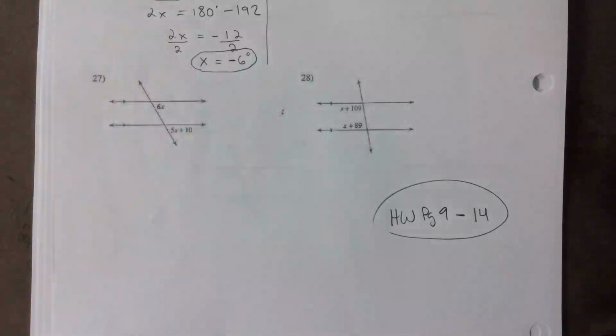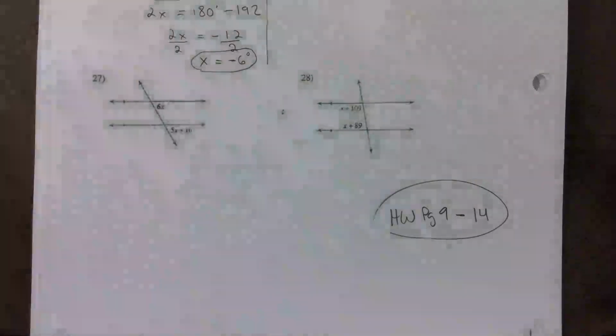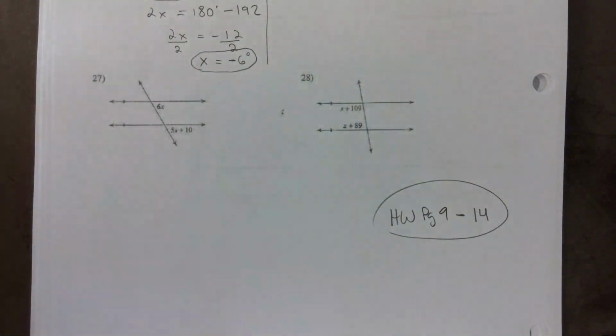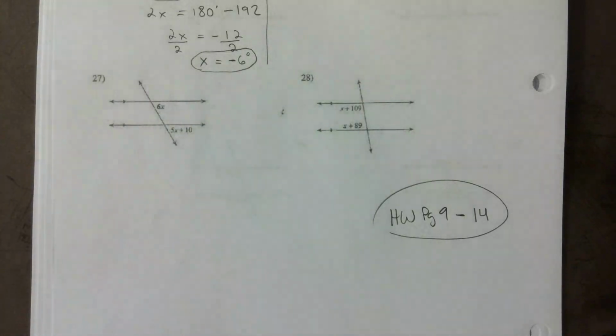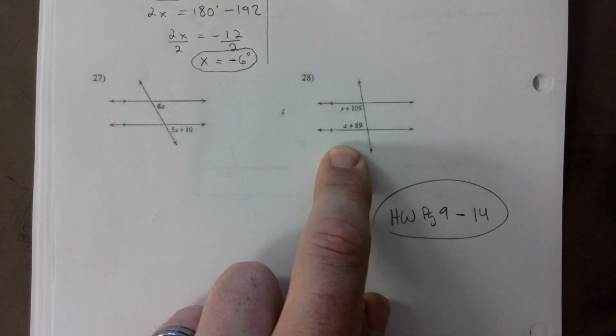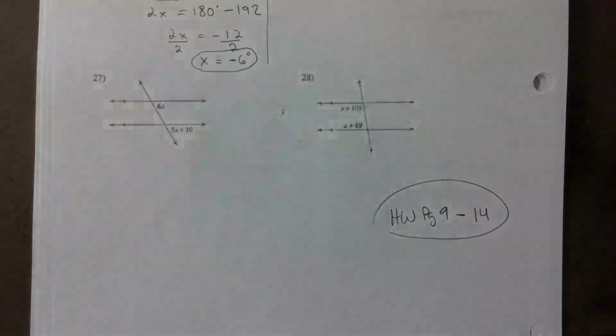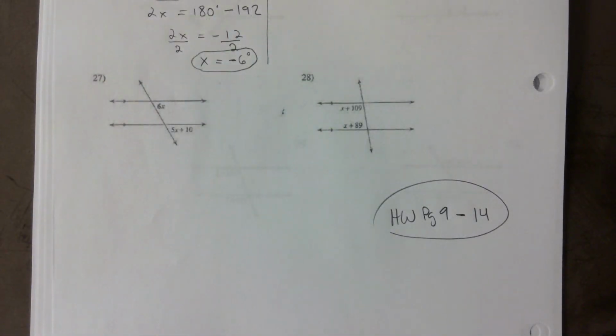So, do yourself a favor and make sure you do every single one of these questions. Because if you're fluent with alternate exterior, interior, corresponding angles, everything else will be much easier for you. Let me tell you, this is a very simple version of what's to come. There's going to be lots of lines going every which way. So if you are able to do this part, it's going to be much easier for you to do the rest, okay? So use the rest of the class. You can listen to music, do whatever you need to do, but just stay on task, okay? Thank you.